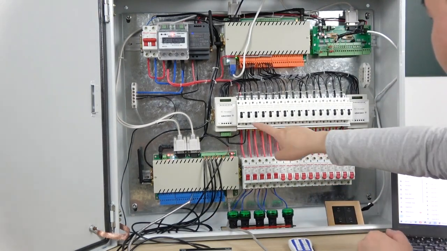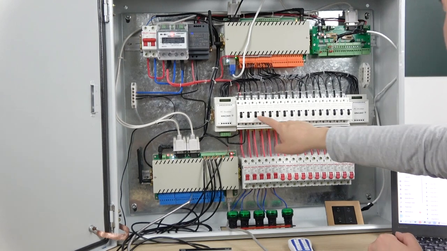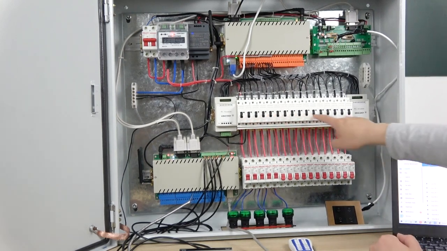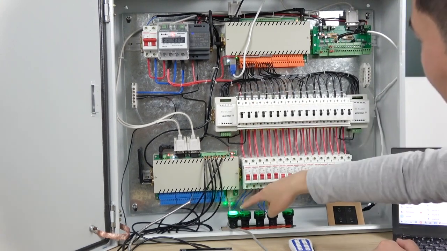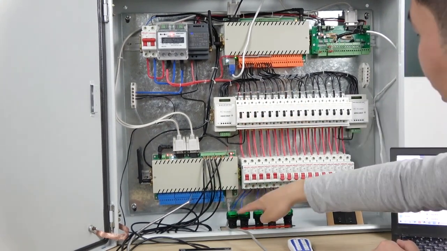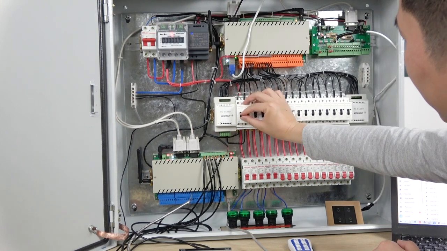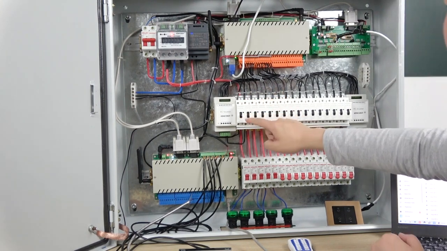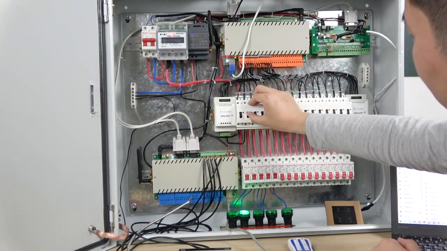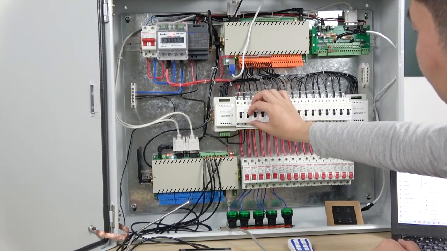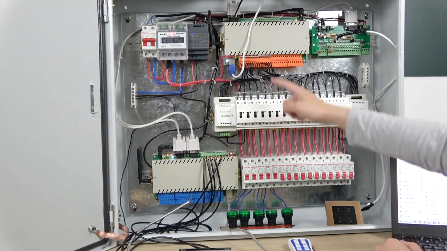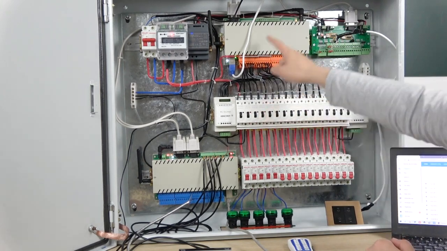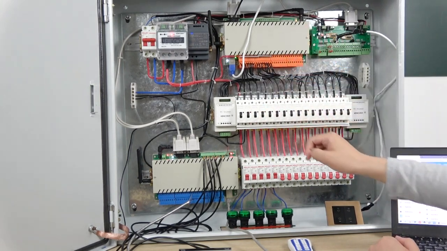And also you can see this is a button for emergency use. Every AC contactor has a button. So you can use this to turn on and turn off. In the middle position, that means it is controlled by a controller, like turn on and turn off. In the middle it is controlled by PC or software, or by the mobile phone software through the relay controller.